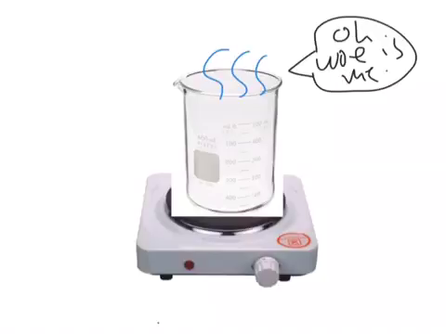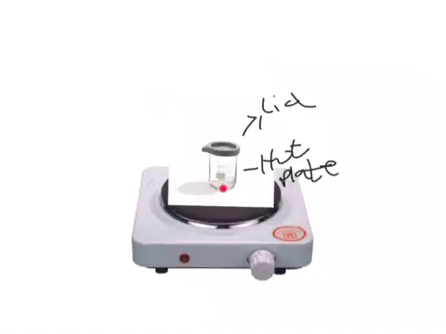Now Mr. Ice Cube has decided he does not like life as a gas. Oh, woe is me. Mr. Ice Cube finds a lid and puts the lid on the beaker on the hot plate. Lid, hot plate, beaker.